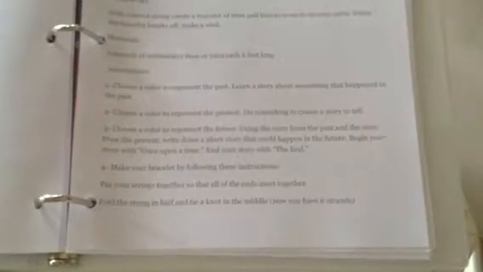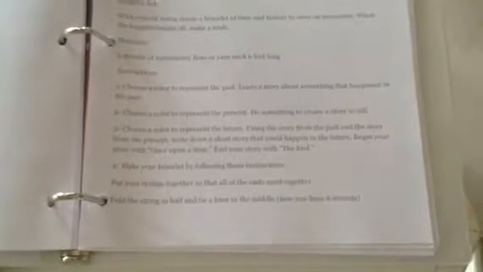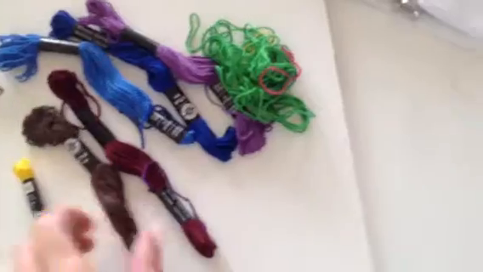So I remember, let's see, a story about the past. I remember a time when I was sitting in a meeting and my little girl Hallie was there, and she saw a string hanging off my silk sweater, and she decided to pull that little string until it made a hole in my sleeve. So that's the story about the past, and I'm going to choose this color here to represent that story.